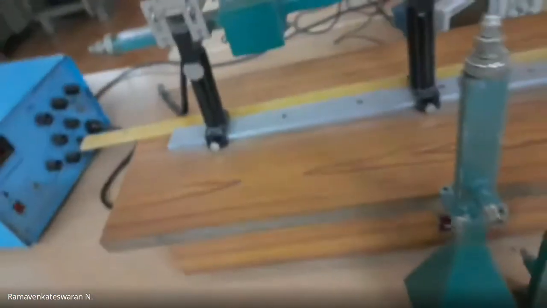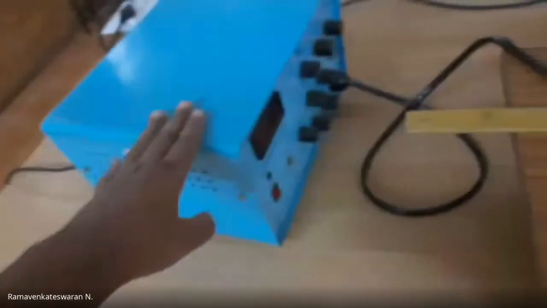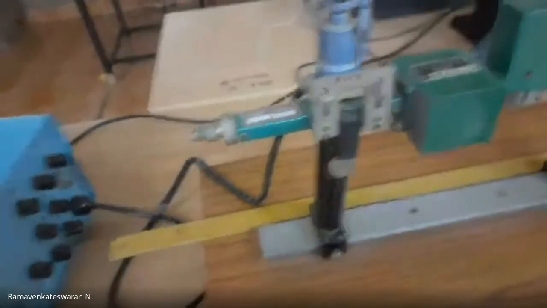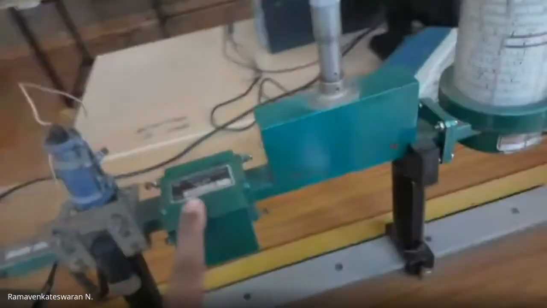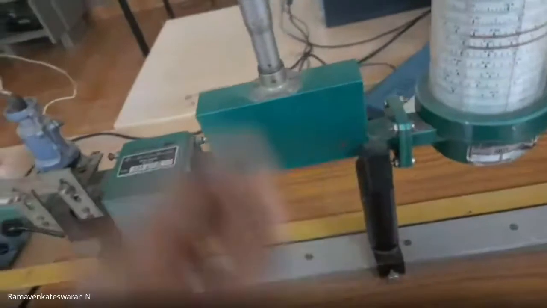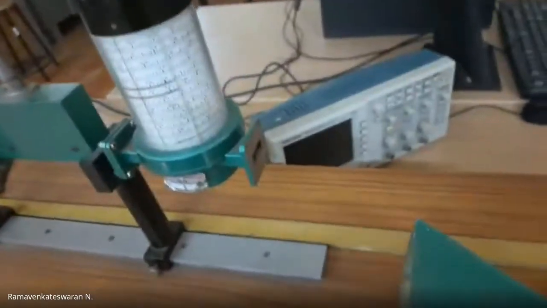Here is my test bench, as I told, I have an RF source here, and this is typically my Klystron oscillator. This is my isolator, and the power will move only in one direction. And this is my attenuator and my frequency meter. This setup doesn't have a slotted section because I don't need a slotted section for antenna experiments.